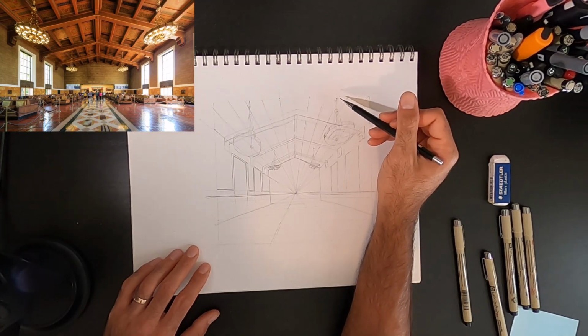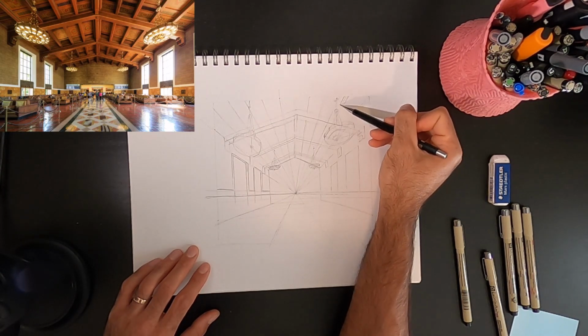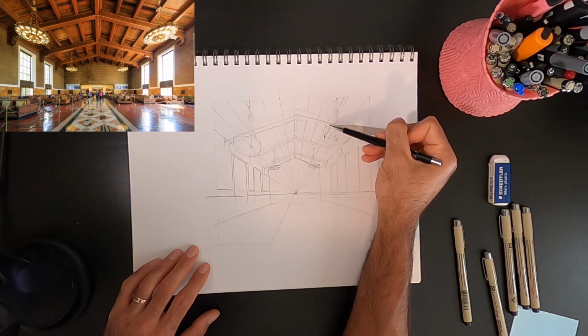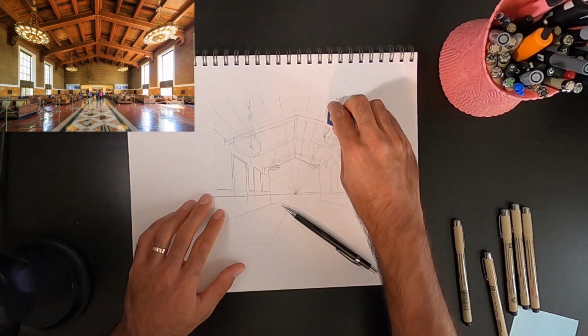Let's see. This is somewhere between those two lines, actually. So we'll erase that first one.